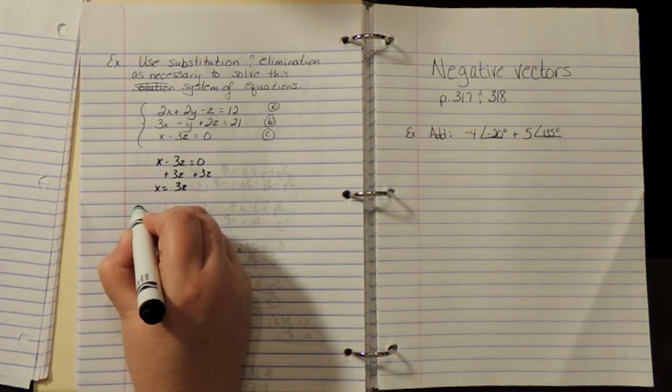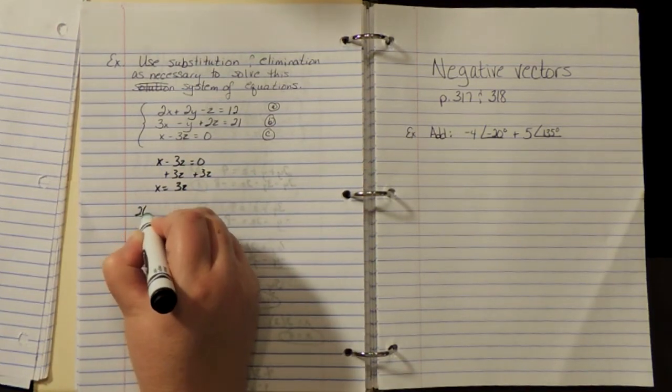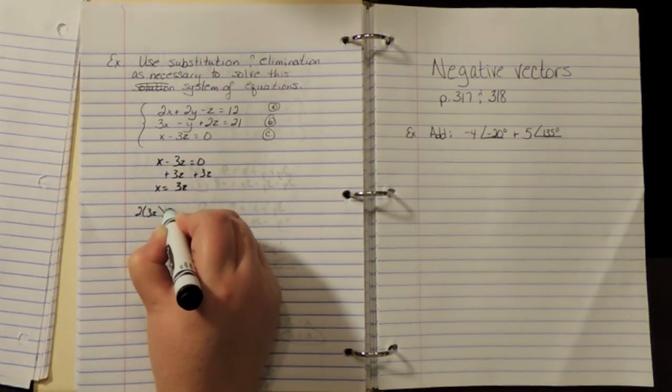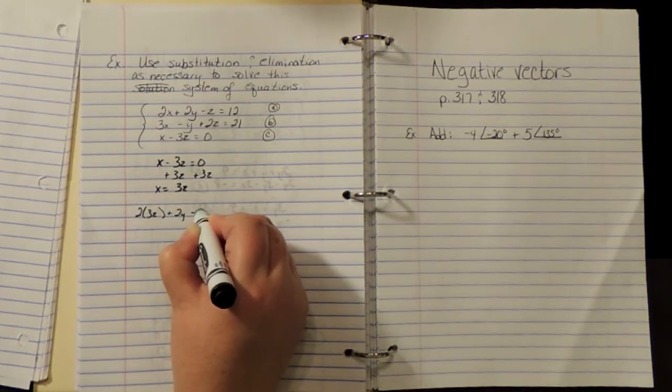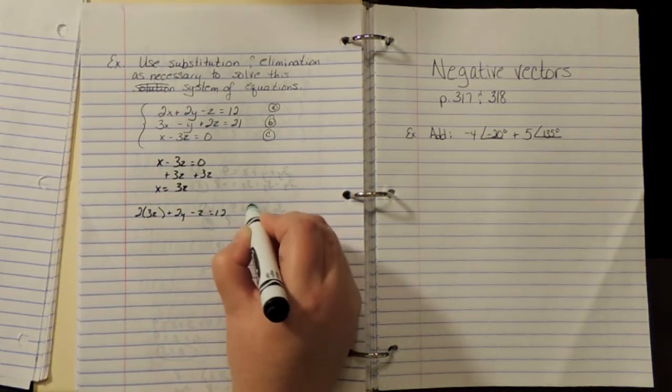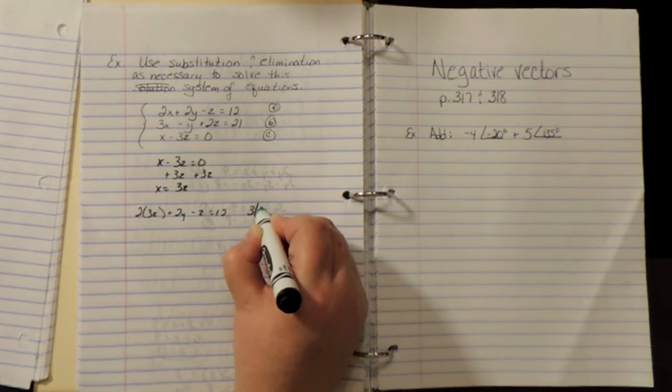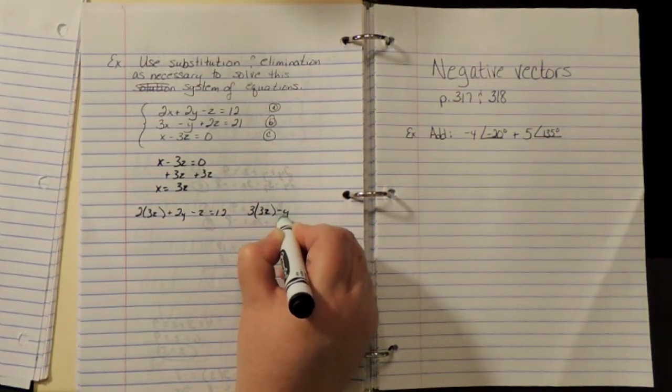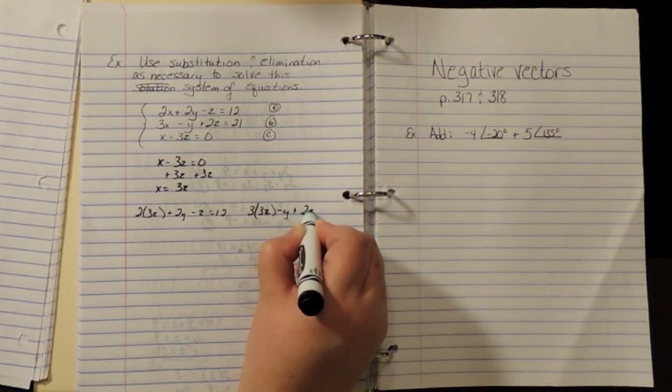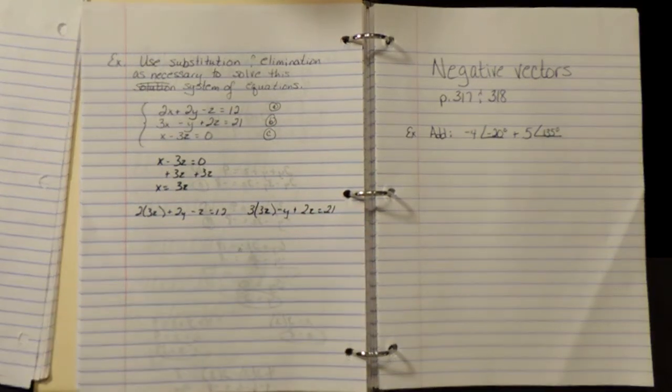So we have 2 times 3z plus 2y minus z equals 12. And 3 times 3z minus y plus 2z equals 21.